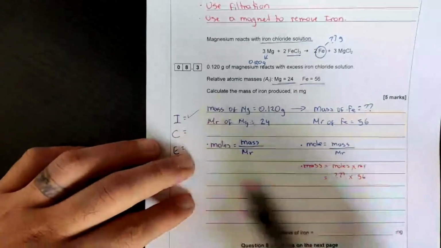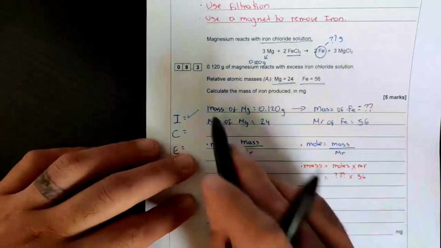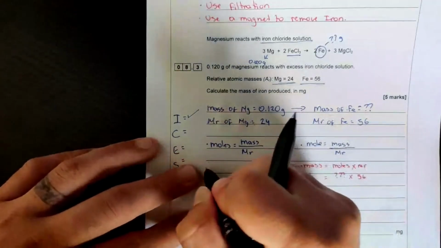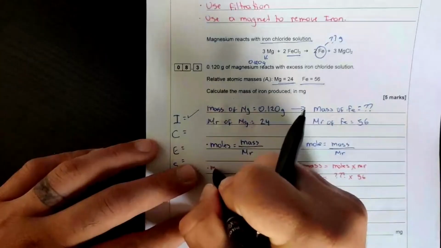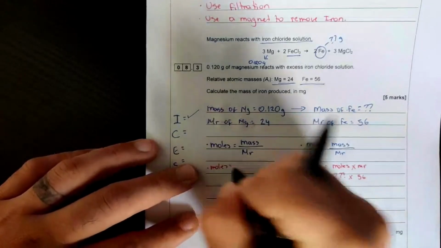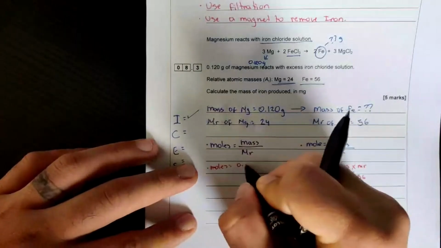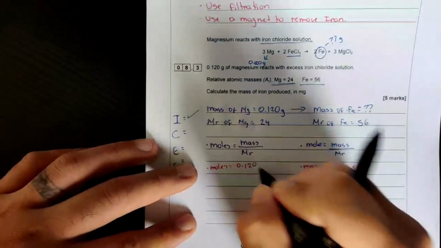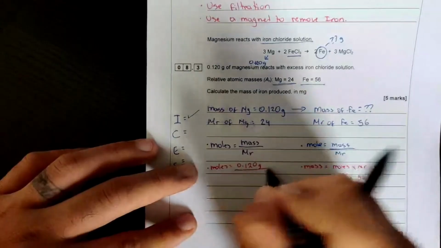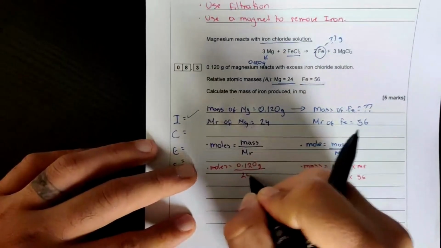Now in this one here, I do have the mass and I do have the MR. So let's go for moles equals the mass, which is 0.120 grams, over the MR, which is 24.